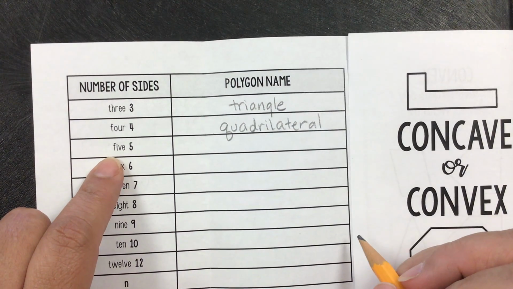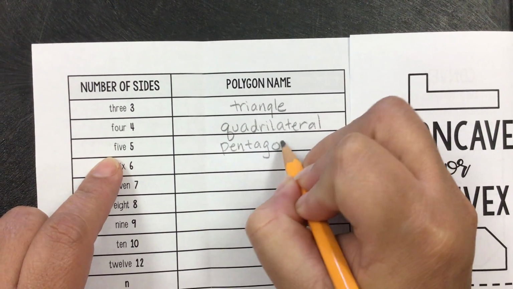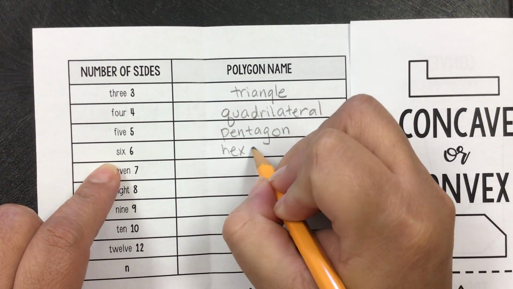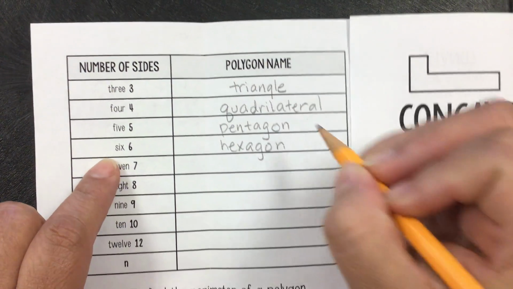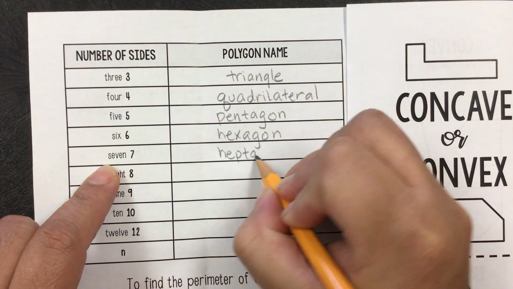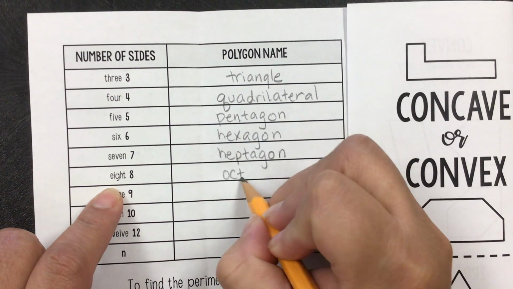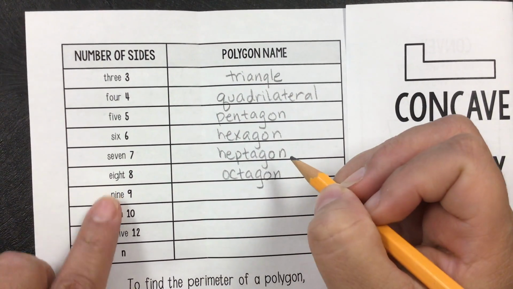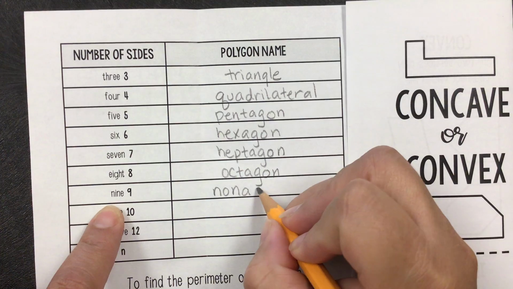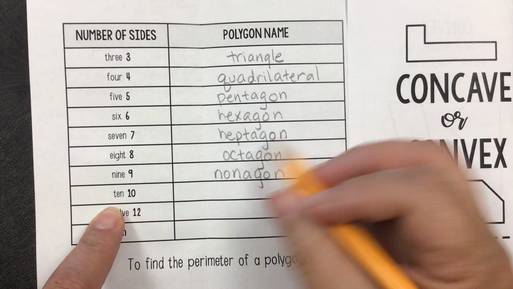A 5-sided figure. Pentagon. Six-sided? Hexagon. 7-sided? Heptagon. 8-sided? Octagon. 9-sided? Nonagon. 10-sided? Decagon.